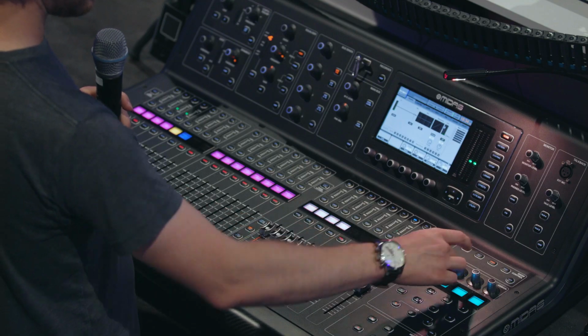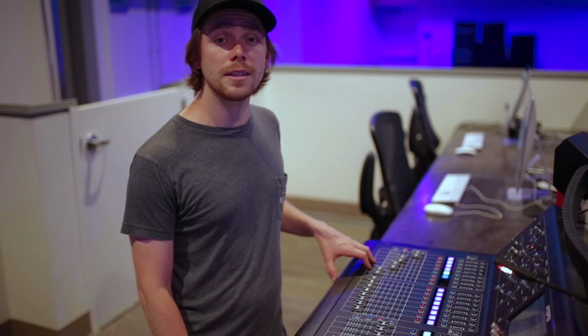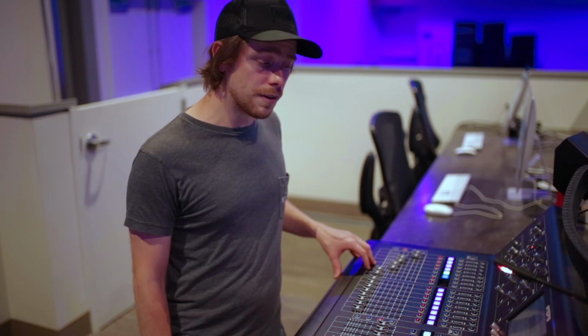So anyways, that's how we do reverb and delay on the M32, utilizing Multirack and coming back into the auxes so that it doesn't take up any of your channels on the console.